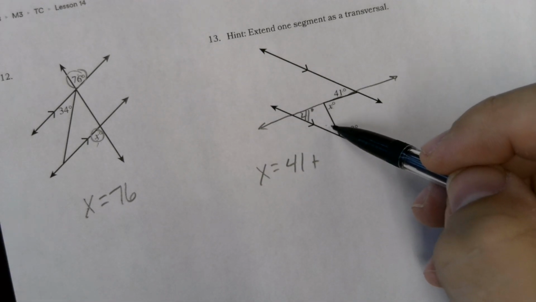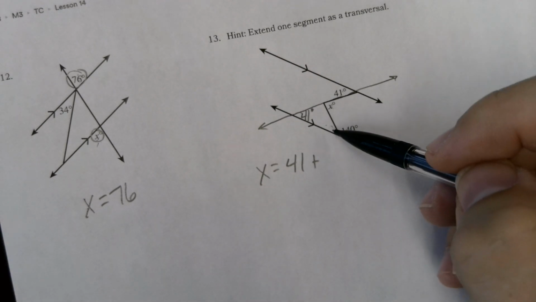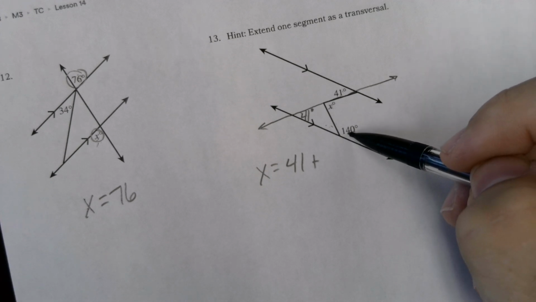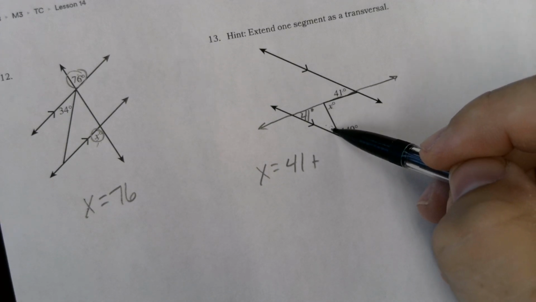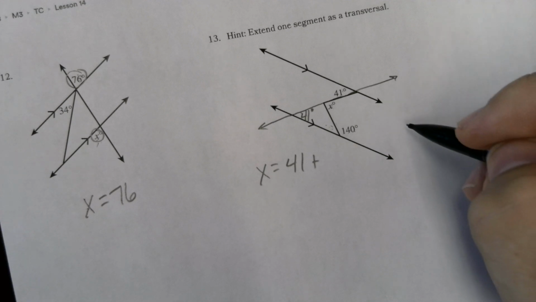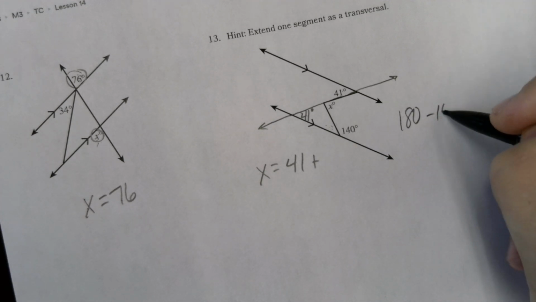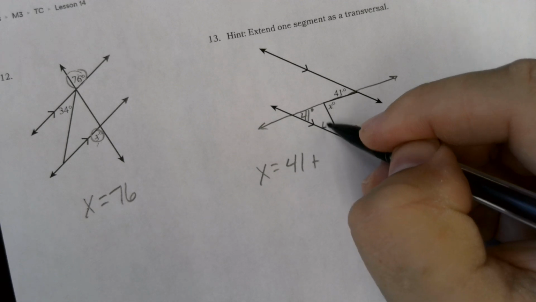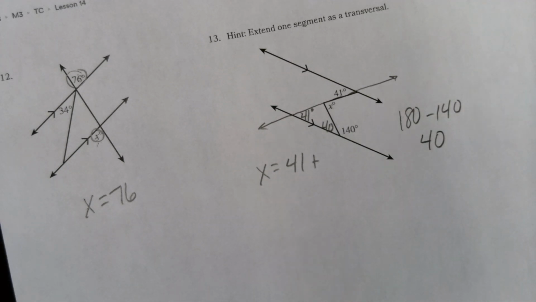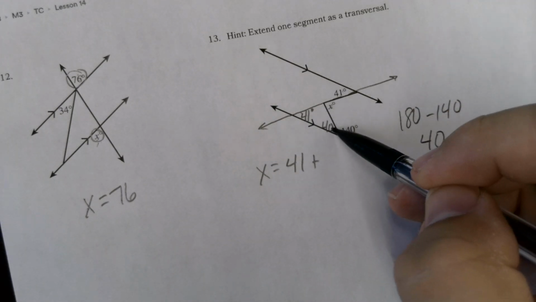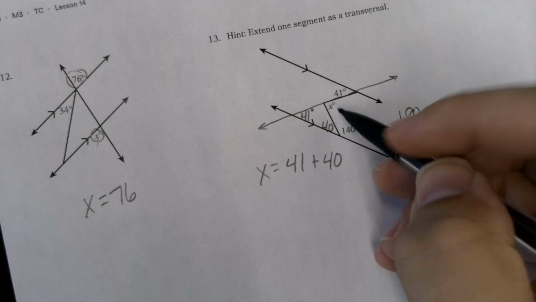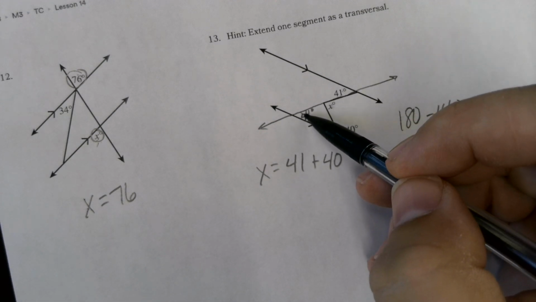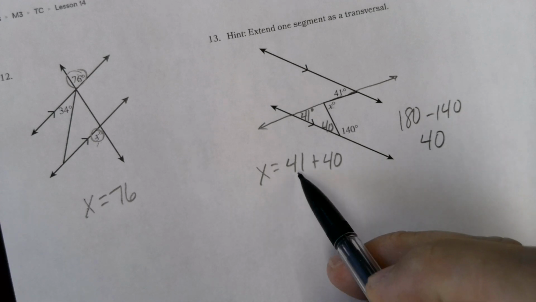In order to find that something, we can use this angle of 140 degrees. I know that an exterior angle and an adjacent interior angle add up to 180. So if I take 180 and subtract that exterior angle, I get 40 degrees. So if this is 41 and this is 40, my exterior angle is going to equal the two interior angles.